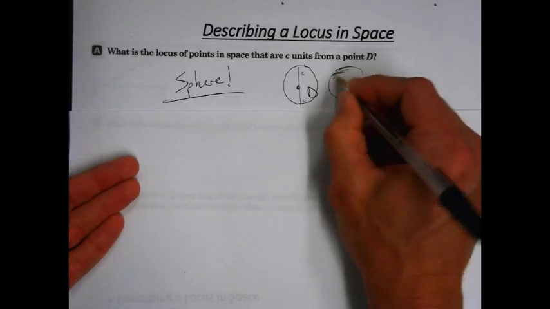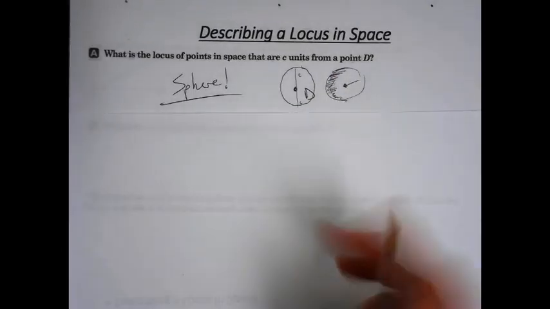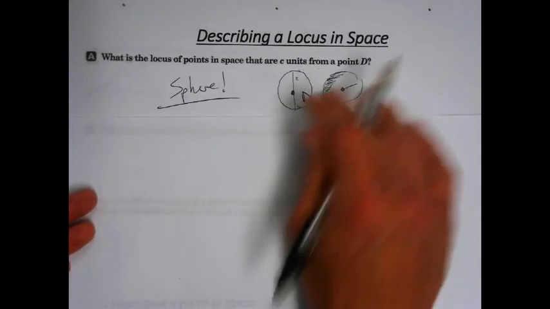I don't know how you want to draw your sphere. You can do shading and all that stuff that you learned in art class. But you have your sphere. Oh, that looks like the Death Star. So you have your sphere, but that's what's happening.